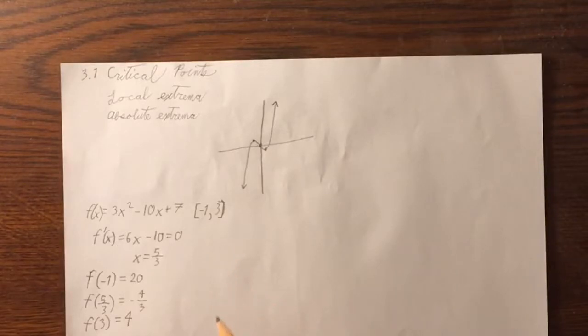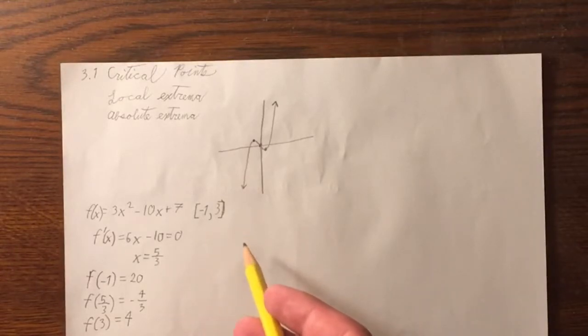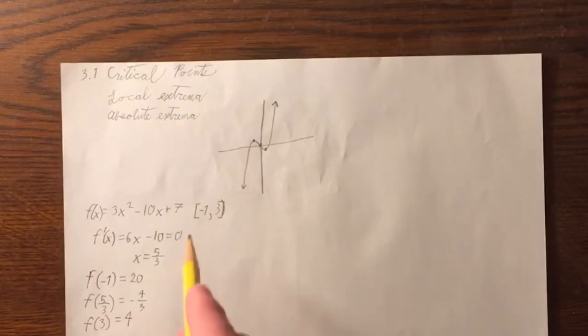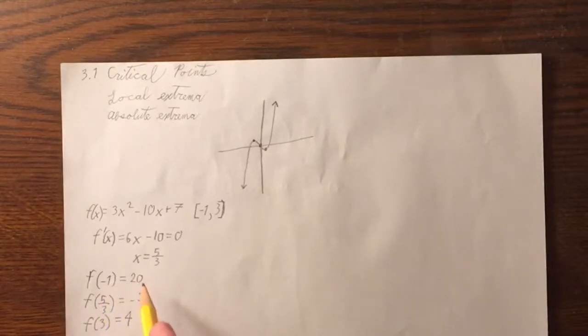Now, because you only got one, you want to take that number and make sure it's between -1 and 3. It is. And you want to plug all three points into the original equation. I've just done it really quickly, and I got f of -1 is 20, f of 5/3 is -4/3, and f of 3 is 4.